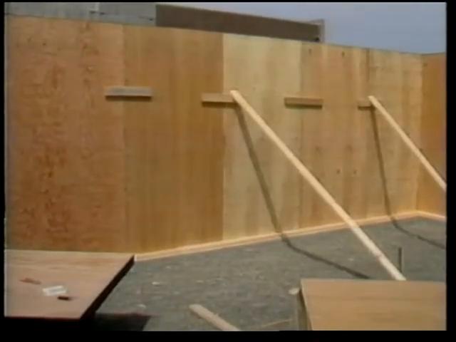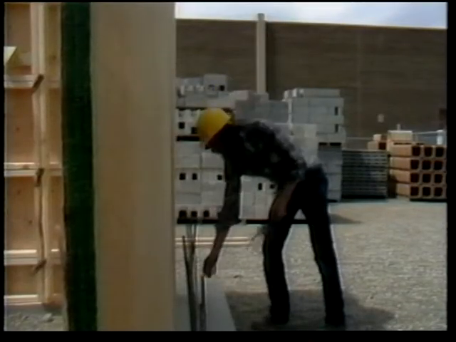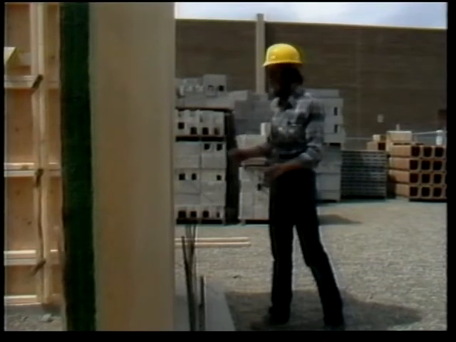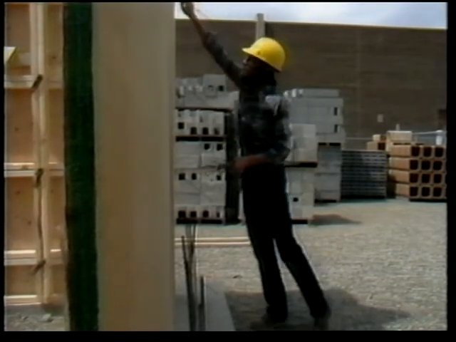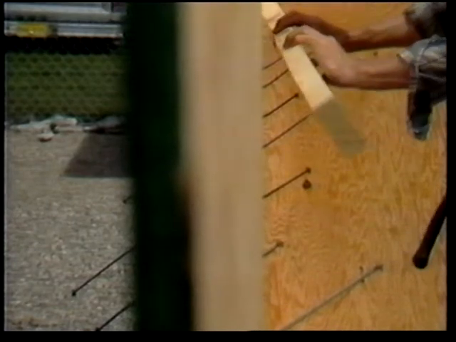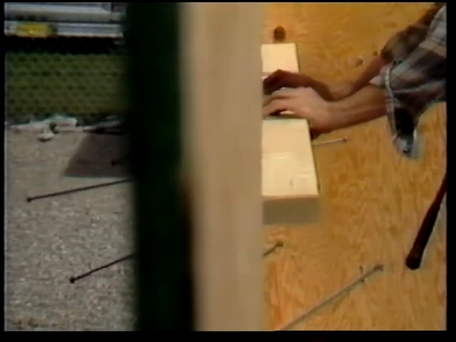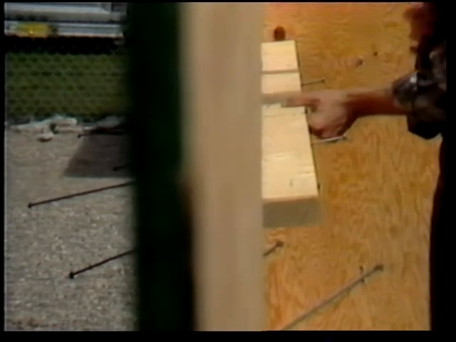Complete erection of all wall forms then follows a similar pattern. Once a number of sheets have been erected, ties can be placed in position. The whalers are then installed. Notice that the whaler is twisted into position so that the snap ties are pulled out.